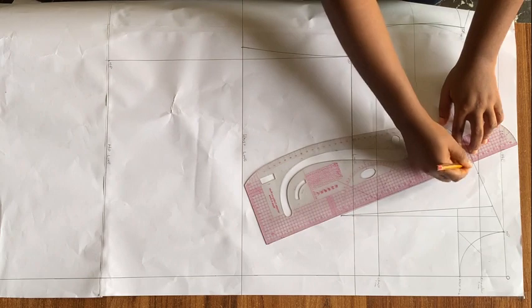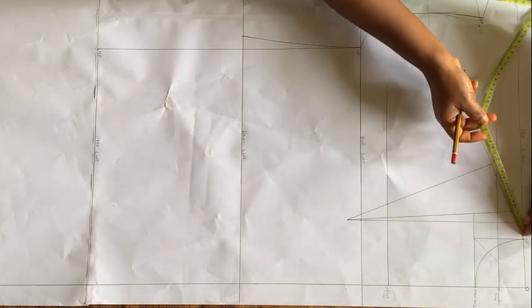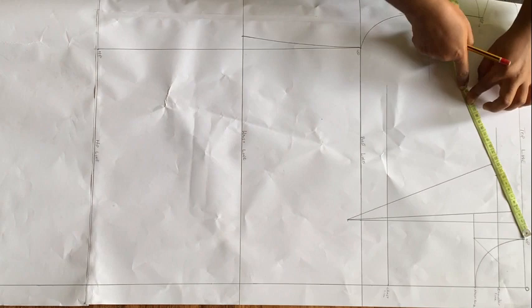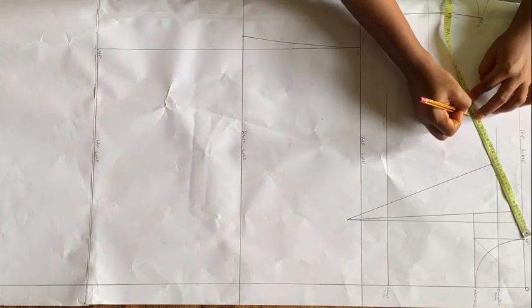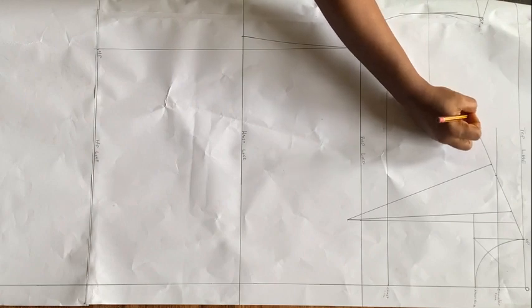And after drawing out our dart, the next thing is to draw our shoulder seam by measuring from MP the shoulder length, which is 12.5 in my own case, plus the dart width of 7.5. So 12.5 plus 7.5 is going to be giving us 20 cm, and I've gone ahead to mark that as my shoulder point.